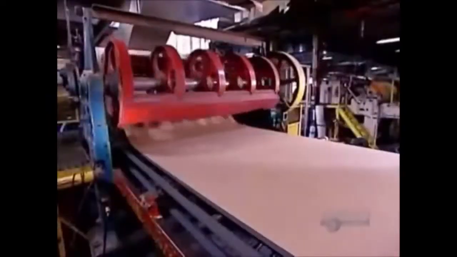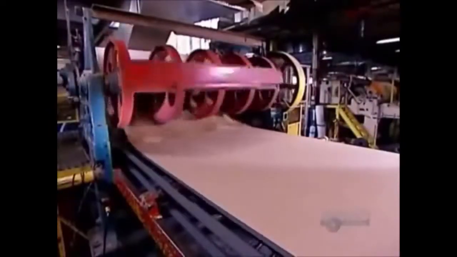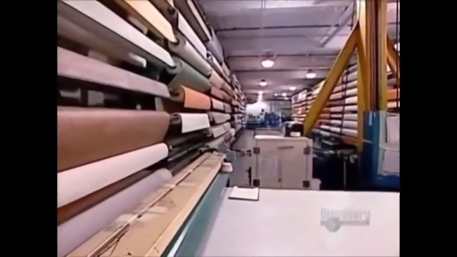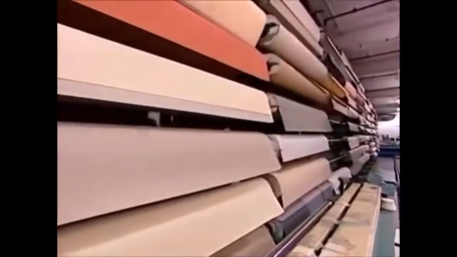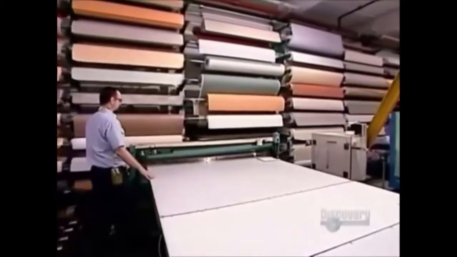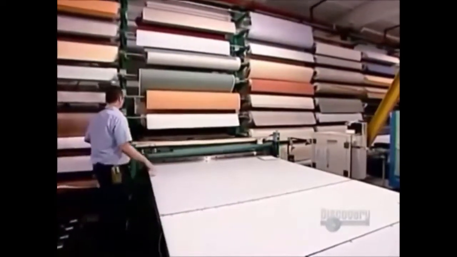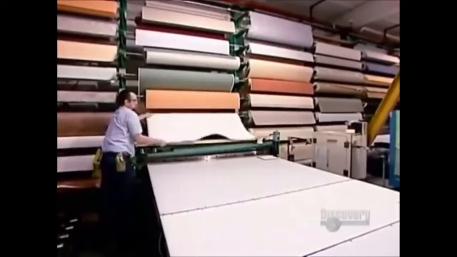While the rolls of saturated craft paper get cut into sheets, workers prepare the other style of decorative layers, those with printed designs such as simulated wood grains and granite. The treatment process for these papers is quite different than that for the solid color papers.